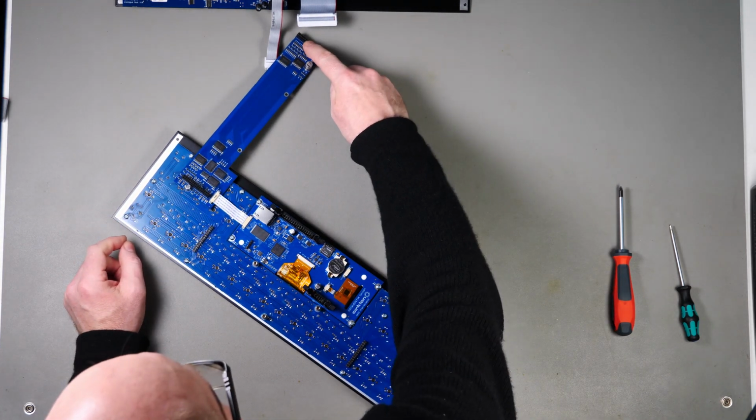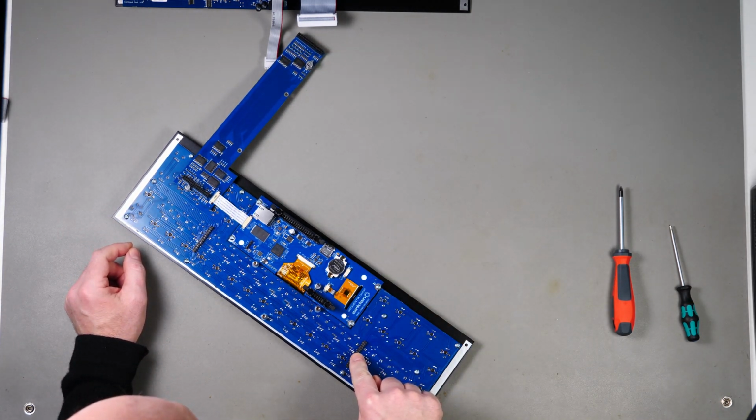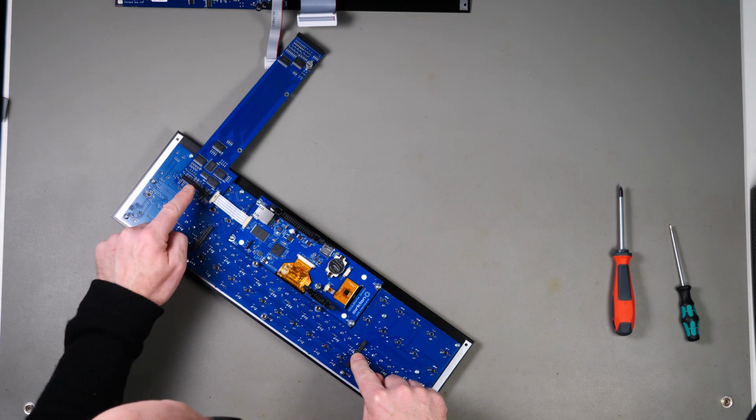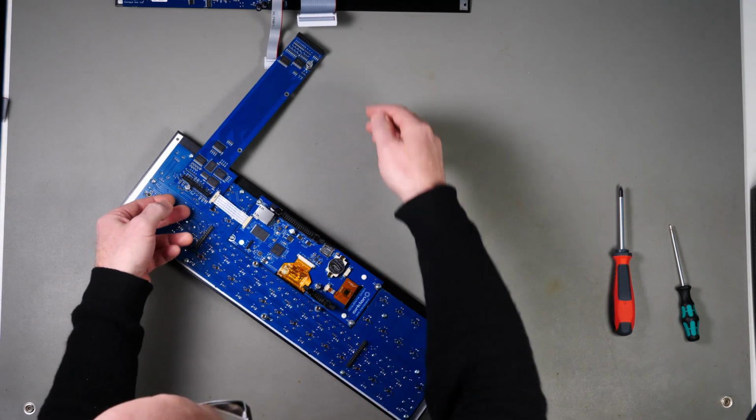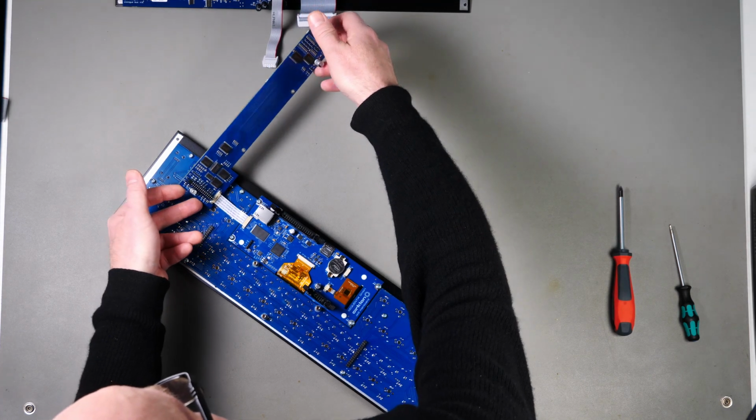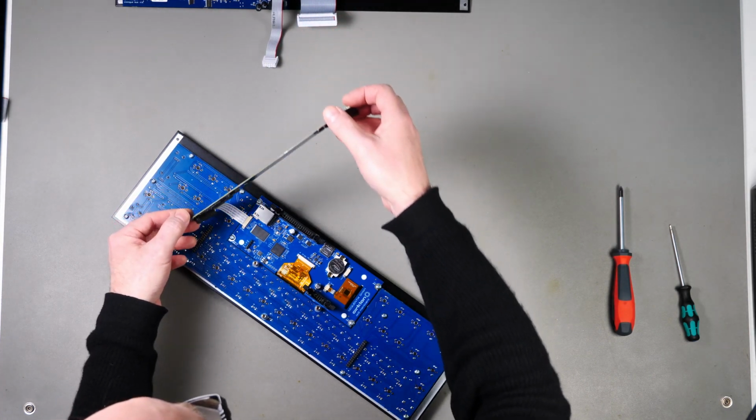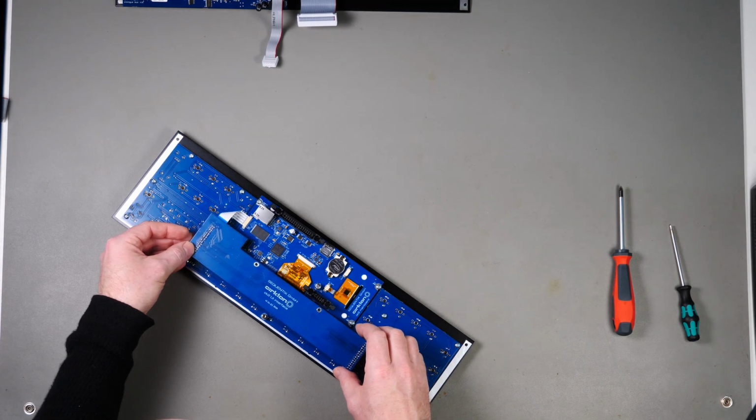Now this connector here is going to come across and land on here, while this connector here is going to come across and land on the header here. So very gently, without putting any strain on this flat cable, we'll just bring it over into the right position.